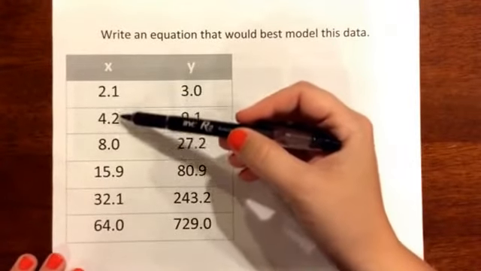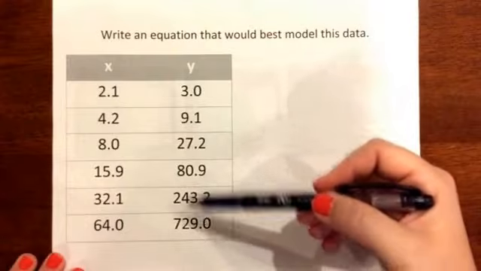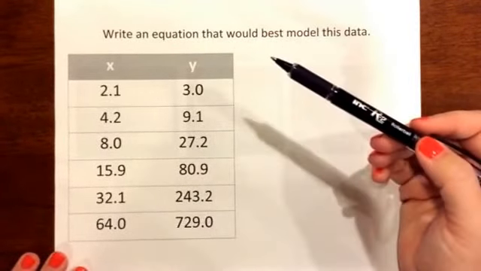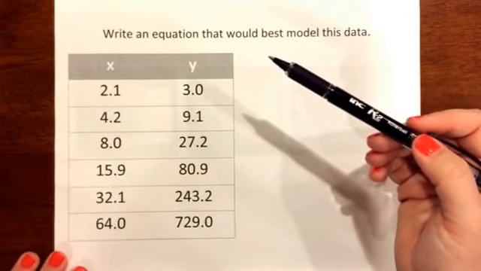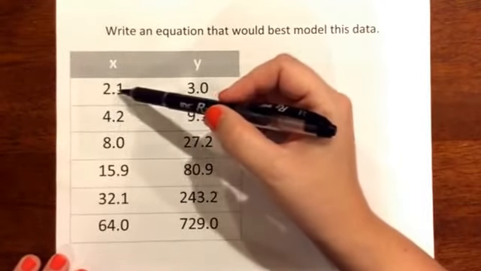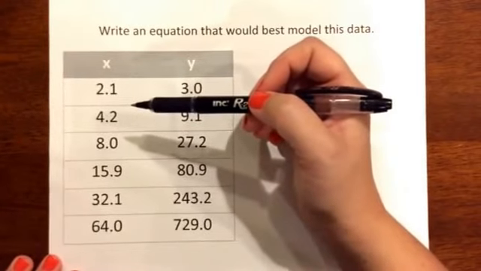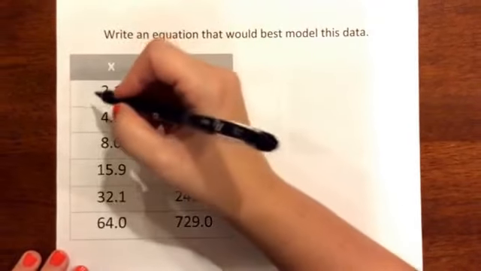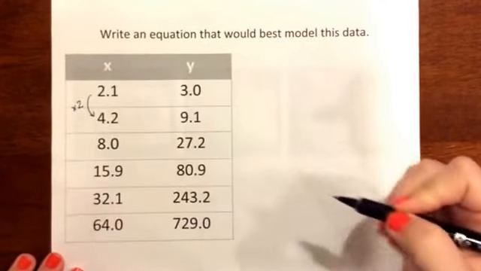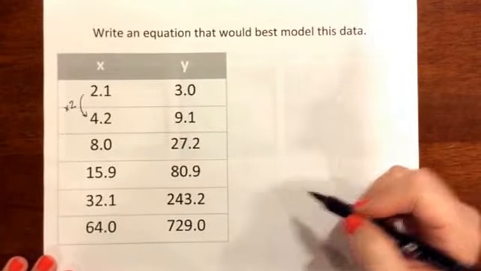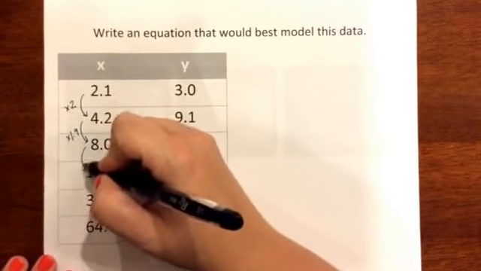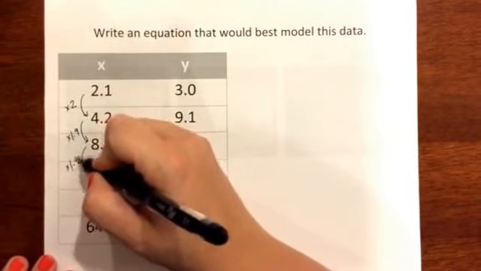So let's see, how are these numbers getting bigger? These numbers are getting bigger fast. So I'm definitely not adding something to get to the next number because they're getting bigger very quickly. So I'm going to do 4.2 divided by 2.1. And let's see what happens there. So when I do that, I see to get to the next number, I multiplied by 2. And I'm going to do it again. And I've done all of them to save a little time for us.